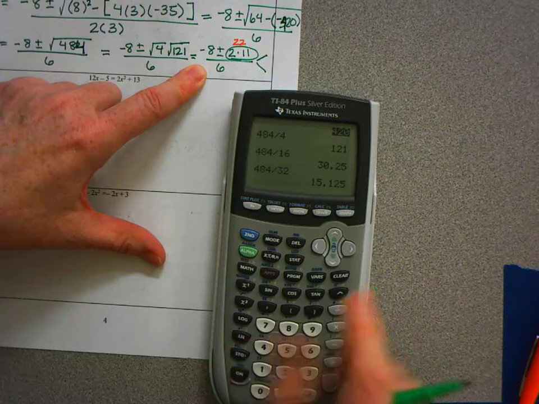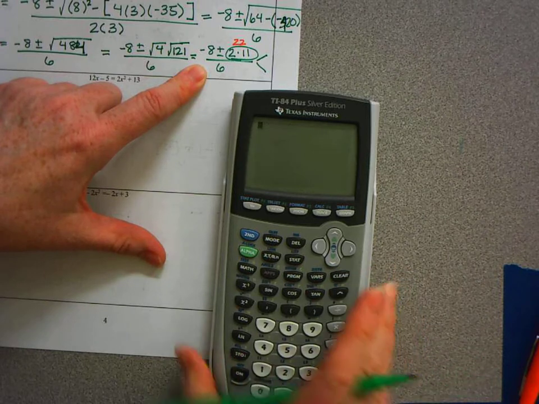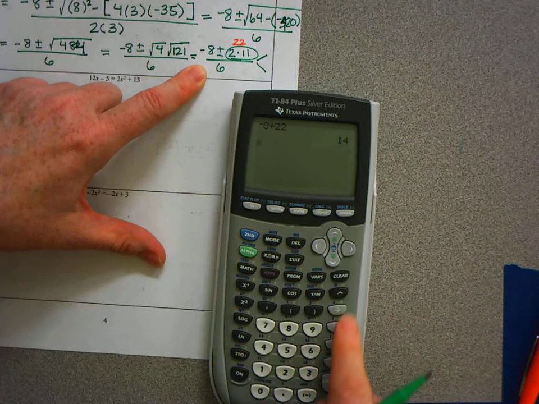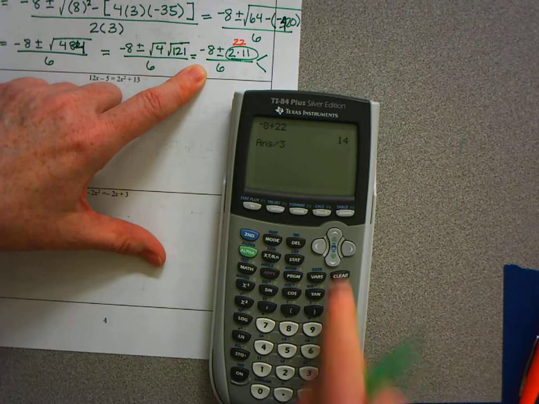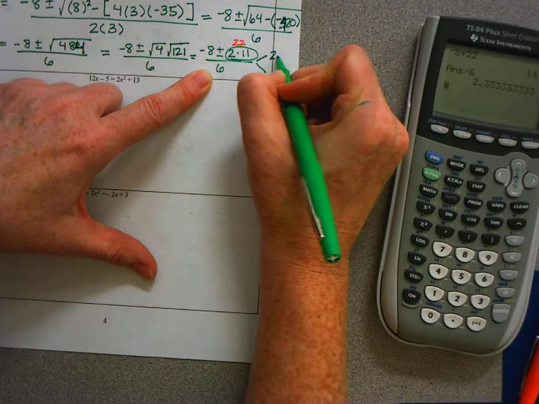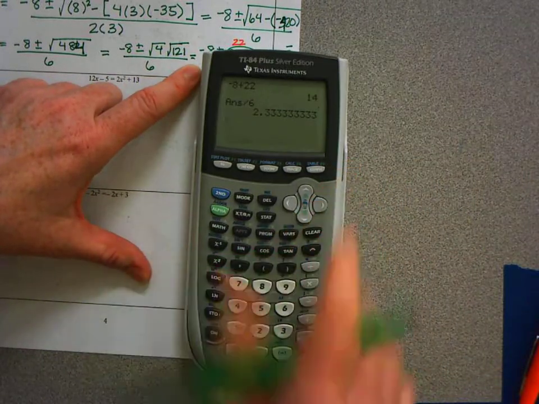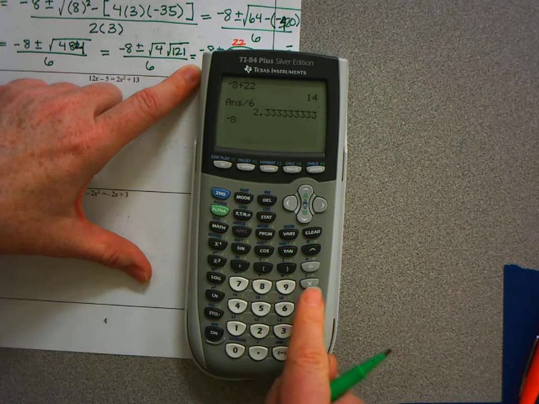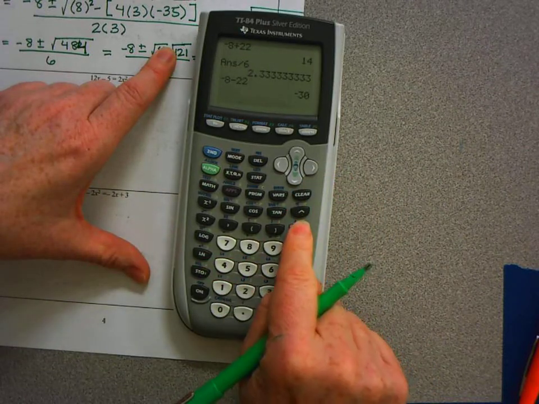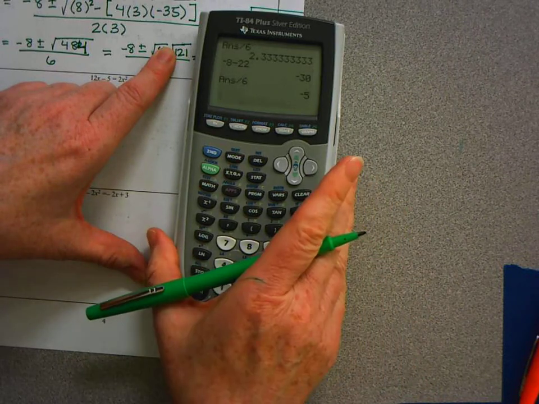It's not that hard. Negative 8 plus 22 divided by 6, and I get 2.3. That was one of my answers. Now let's do the other one. Negative 8 minus 22 divided by 6, and I get negative 5.